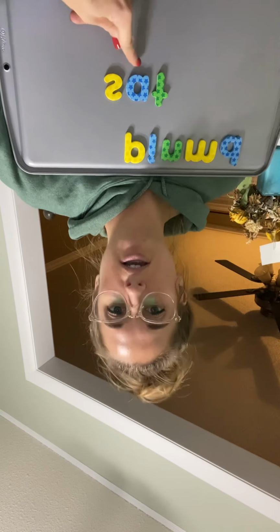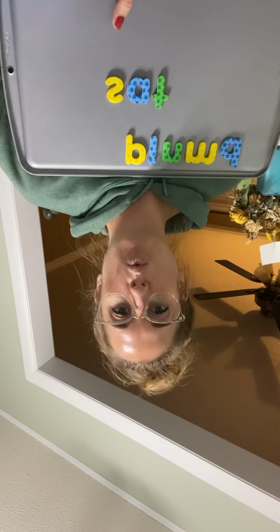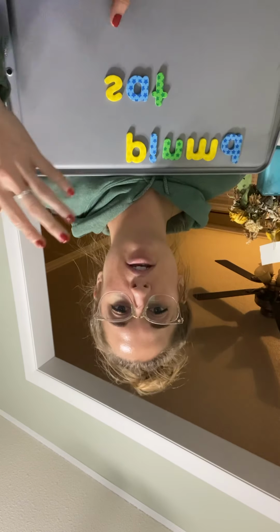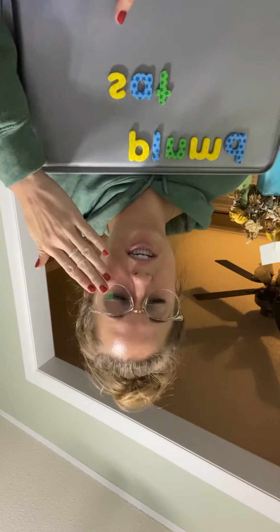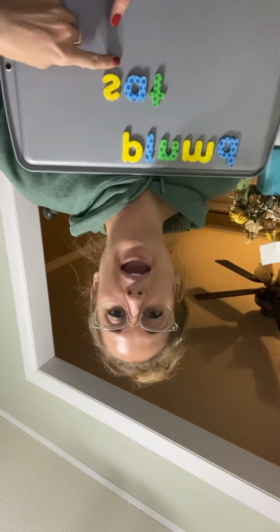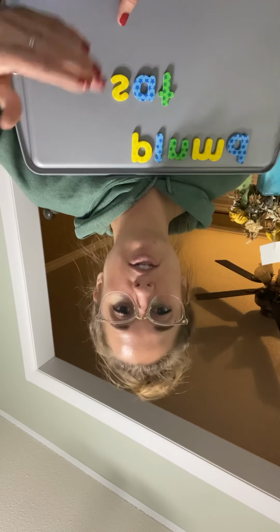S, a, t. Okay, and then we're going to have to model the blending as teachers because they're not going to get it right away. So we'll continue to teach, okay, we said s, a, t, and then we'll blend sat, sat. And then we'll talk about, okay, so this is the word sat.